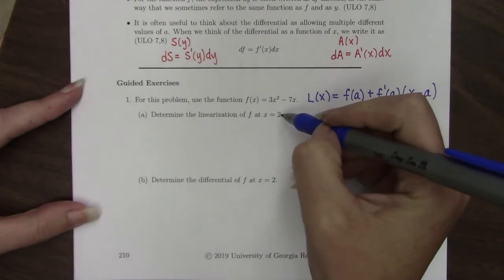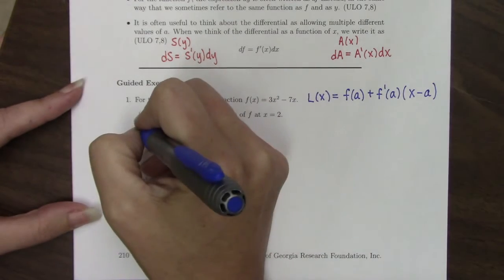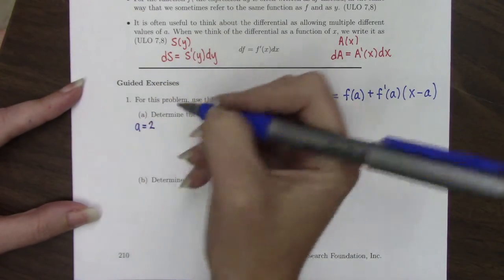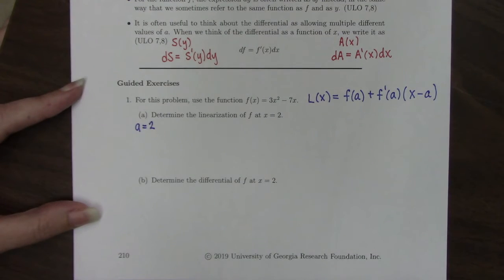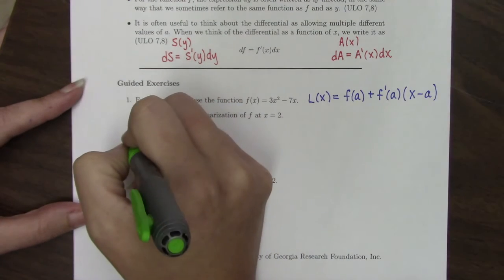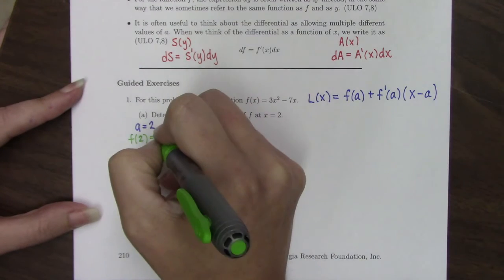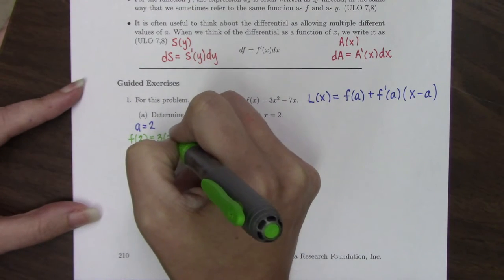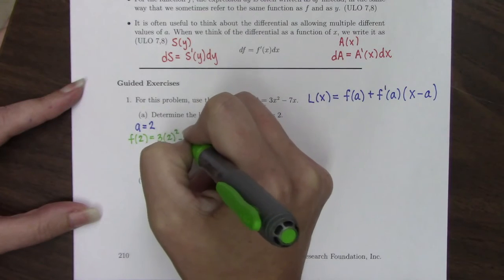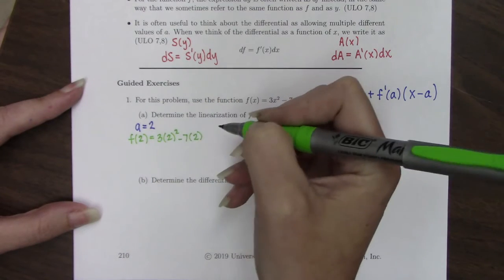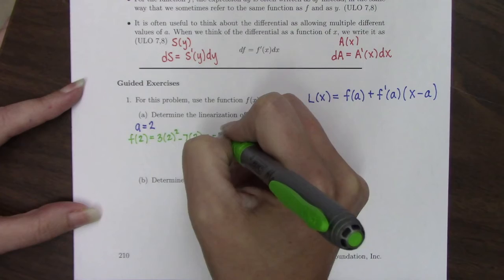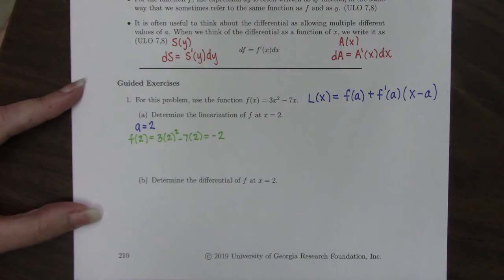a. So the x minus 2 is telling me that a is 2. To get f of a, I'm going to plug 2 into my expression. So 3 times 2 squared minus 7 times 2, and I get negative 2.